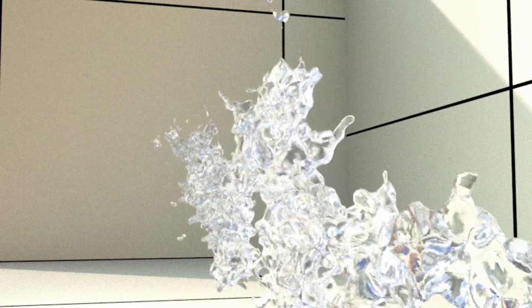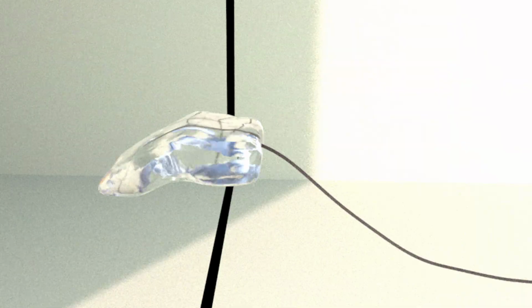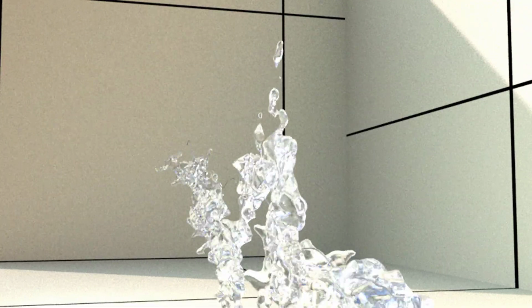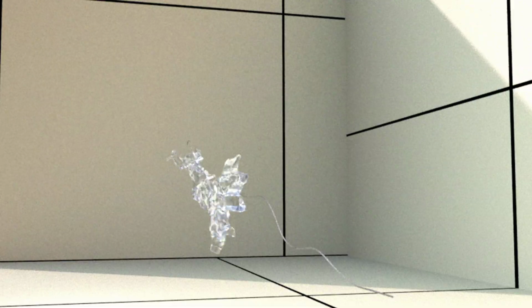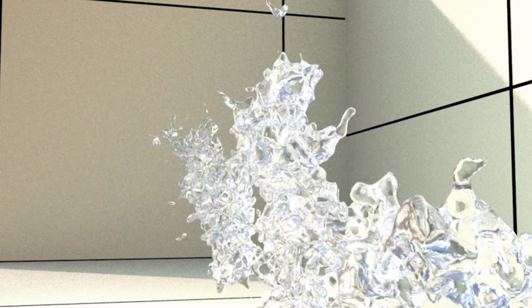There are two lights in the scene. One comes from the left. It's an area light, which you can see working on the right wall. And there's a surrounding light, an Arnold skydome light, where I mapped an HDR image to.